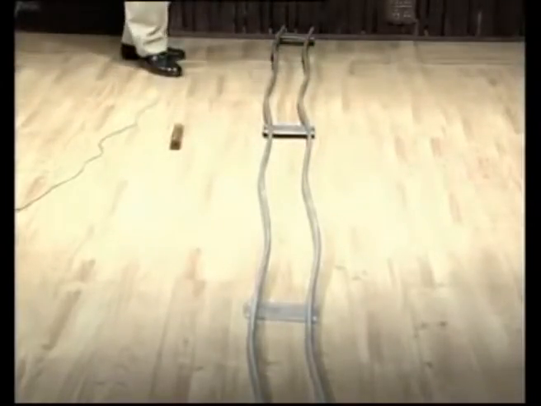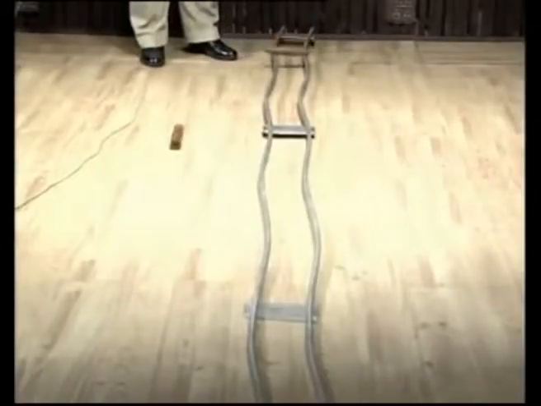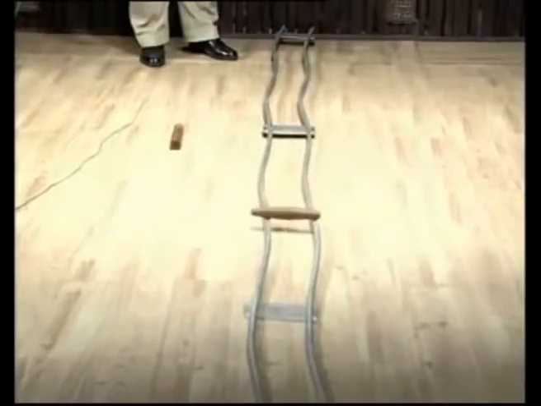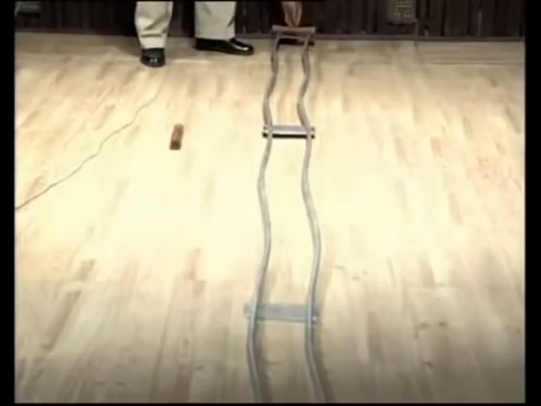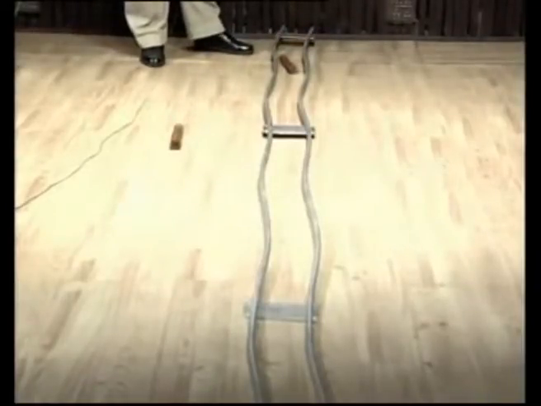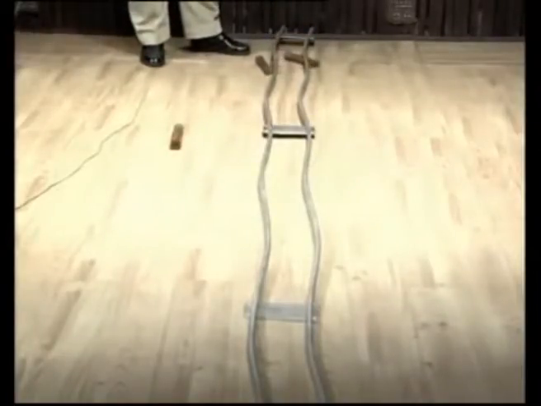Let us do it once more. You see this one goes through clearly. How about this cylinder? This goes over to one side, and how about this cylinder? This also falls over to one side.